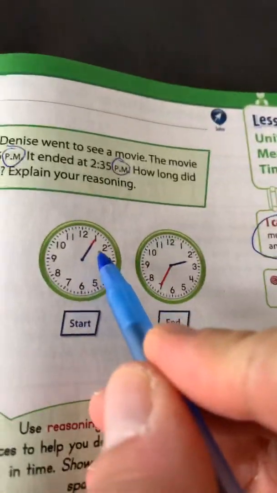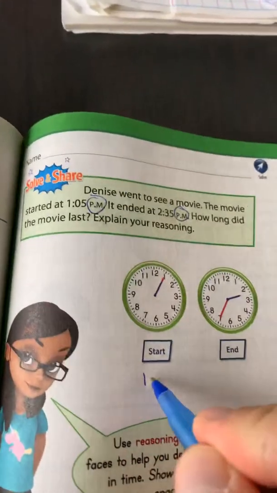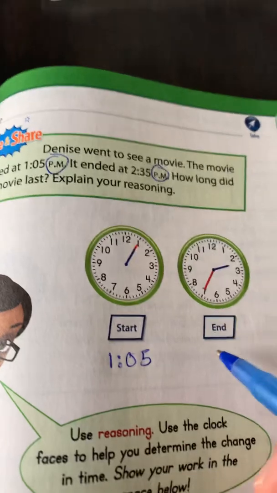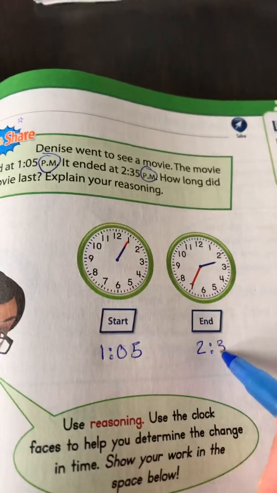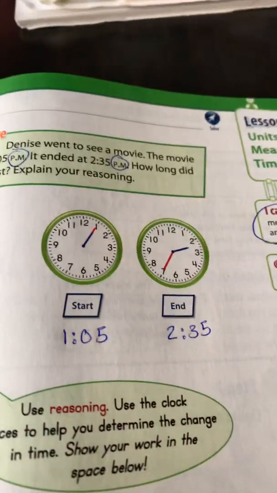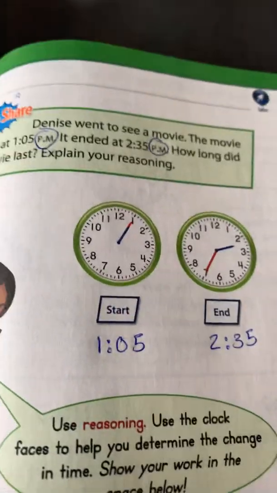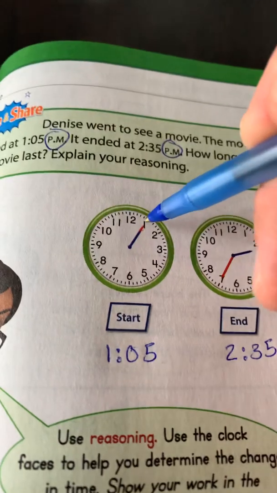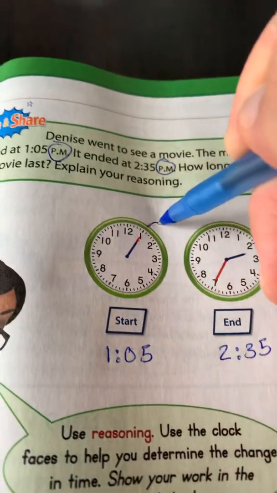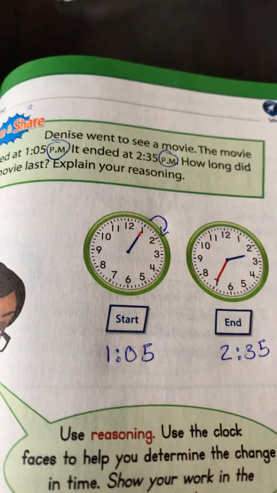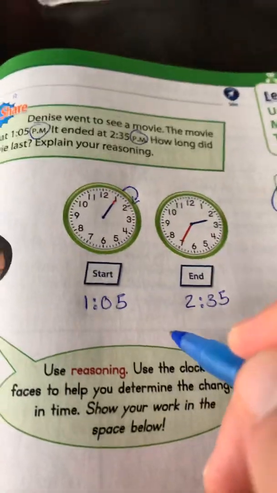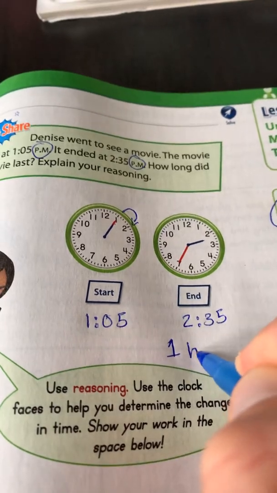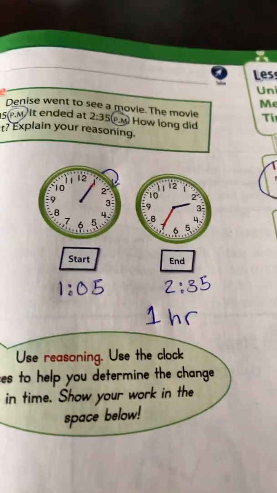All right, it started at 1:05, so let's write 1:05 underneath that. It ended at 2:35. So let's do 2:35 underneath end. We have to figure out how much time elapsed. Well, the hour hand is at the 1, the blue. So if it goes from 1 to 2, Anthony, how many hours is that? Correct. 1 hour. I'm going to put HR for hour.